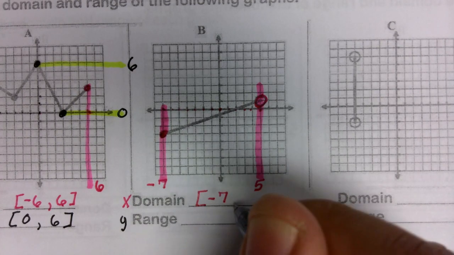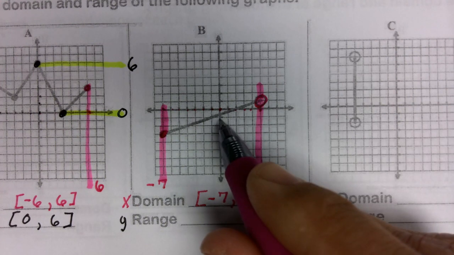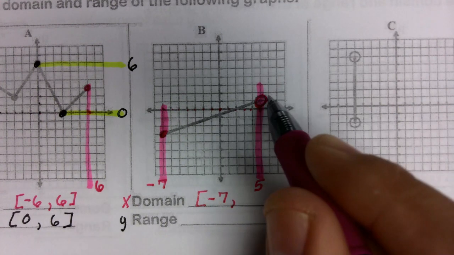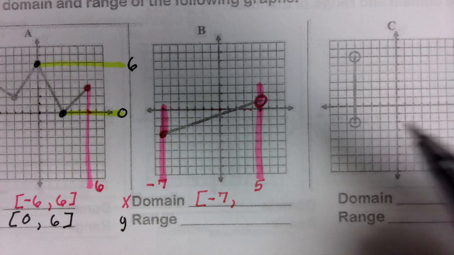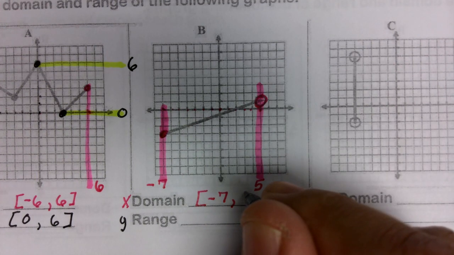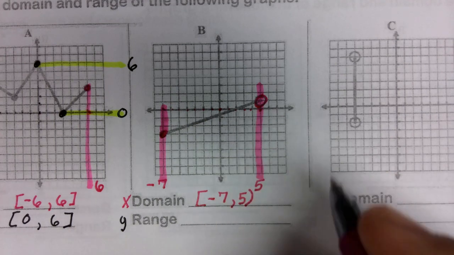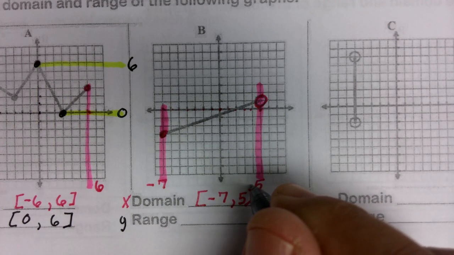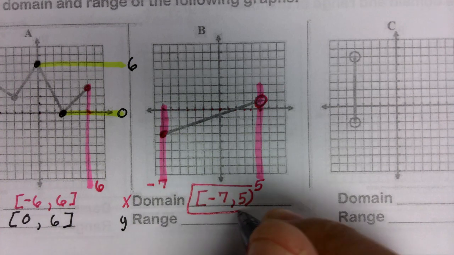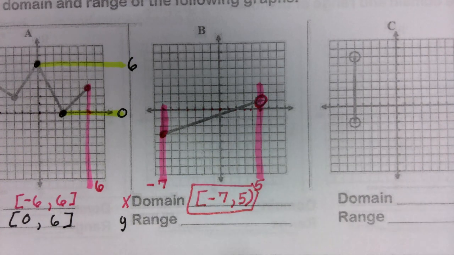So I'll put -7, comma. And on the right hand side, it goes up to 5, but since it's an open dot, it never touches it. It just comes really close. So I'm going to put a 5 and I'll use a parenthesis after it. This right here, I'm just going to box it. That would be my answer right there: -7 with a bracket showing that it touches, and then on the right side, 5 with a parenthesis.